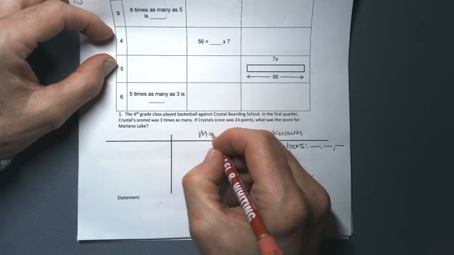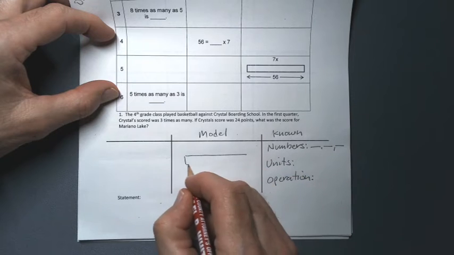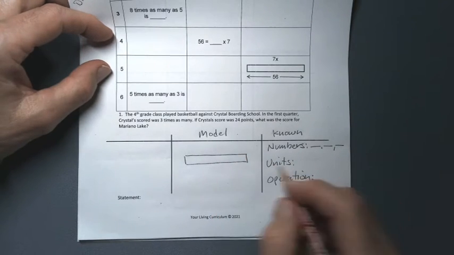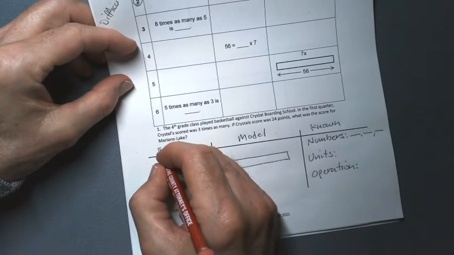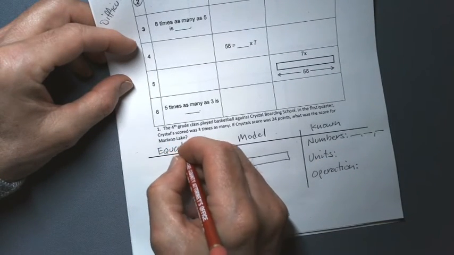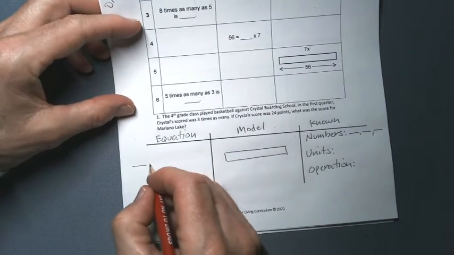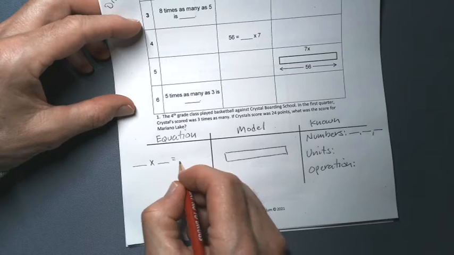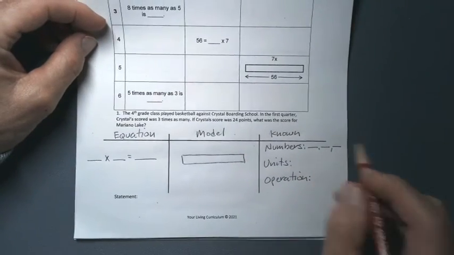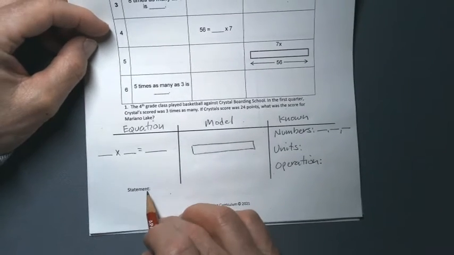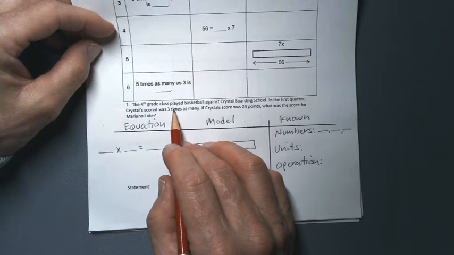This one's going to be our model, and we know that our ribbon or our tape model now looks like this. We don't know how to break this up or where to put numbers yet. And the next one's going to be the equation. And we know that that's going to have 3 parts to it. So it's going to have 3 numbers. We don't know what they are just yet. Let's go ahead and then we have a statement at the bottom. So let's go ahead and read the word problem.